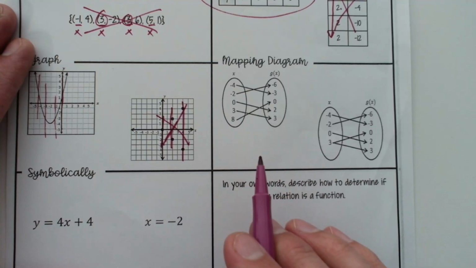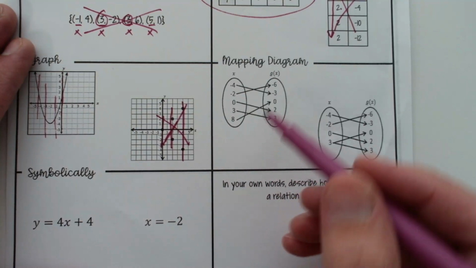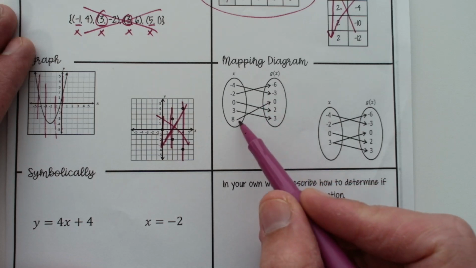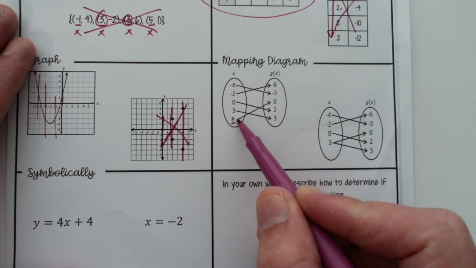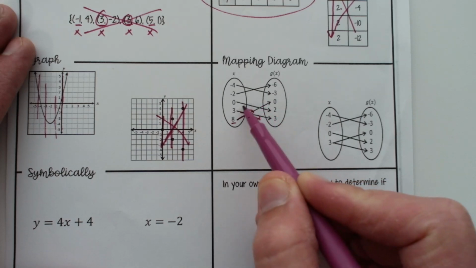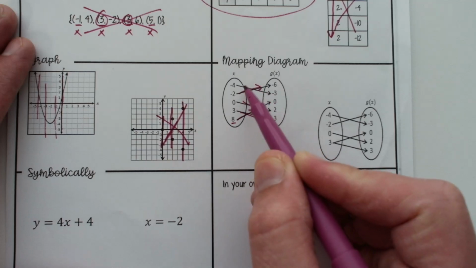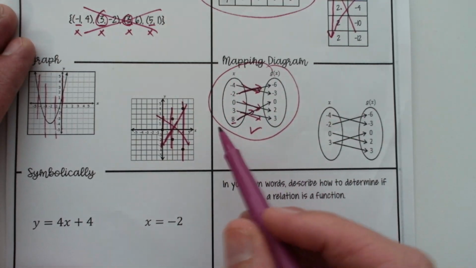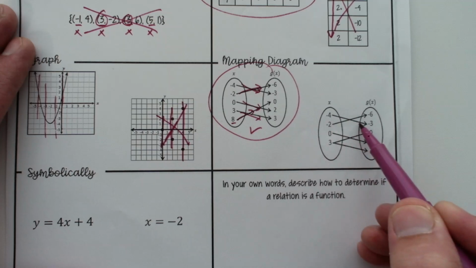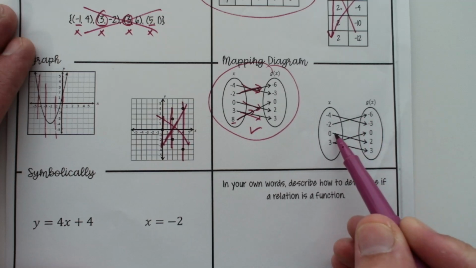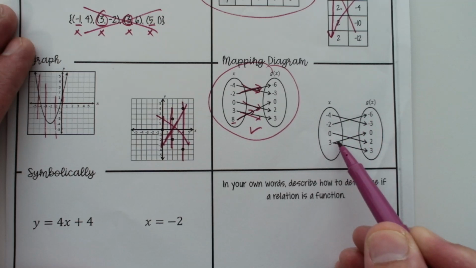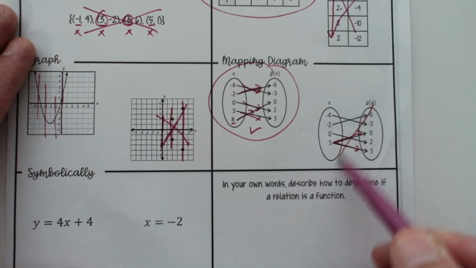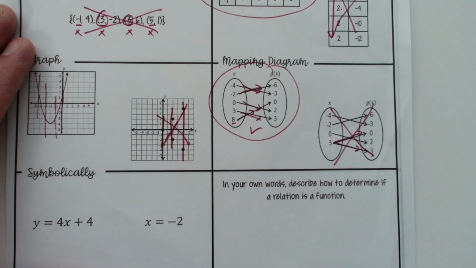Mapping is something that we don't really see or do a lot anymore, but it's a great way to identify whether something's not a function. And for every x value, there can only be one arrow that comes off of it. So all of these are perfectly fine. Here, that -4 goes to one spot, that -2 goes to one spot, that 0 goes to one spot, but this 3 goes here to 0 and it goes here to 3. That cannot happen. That is not a function.